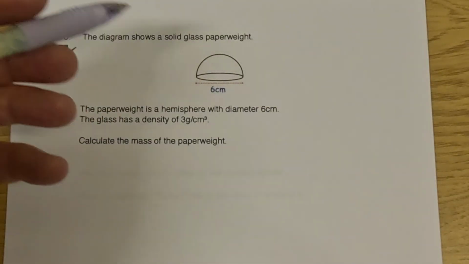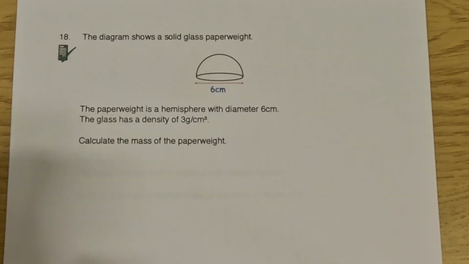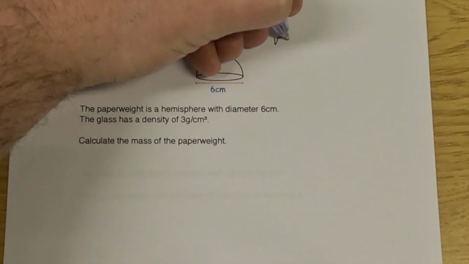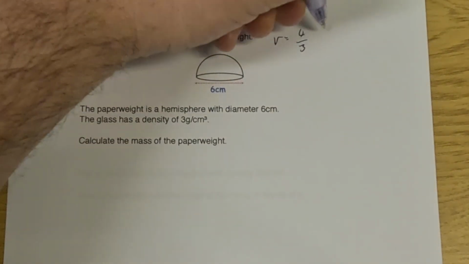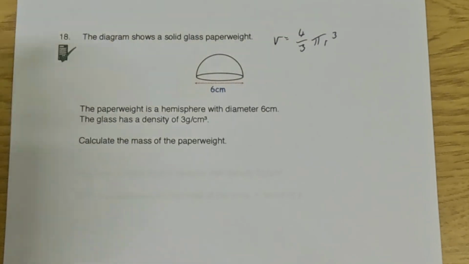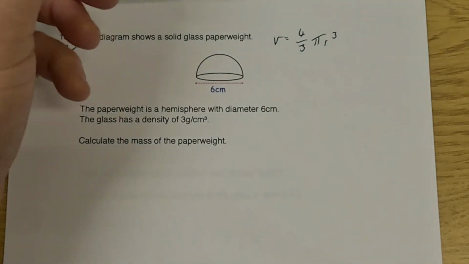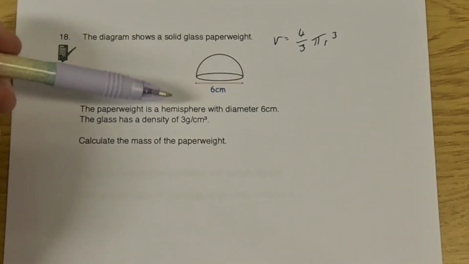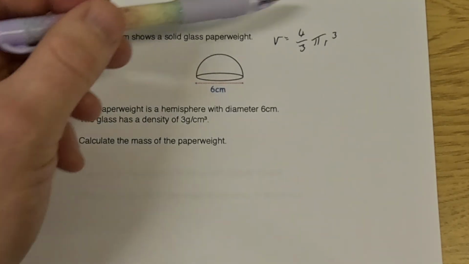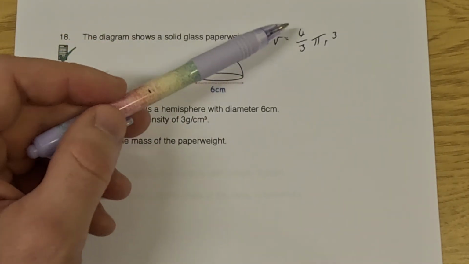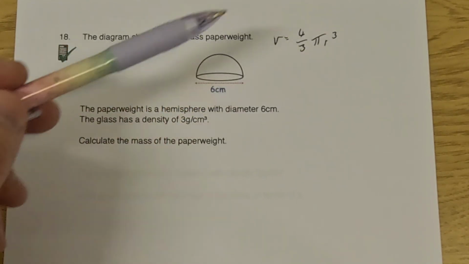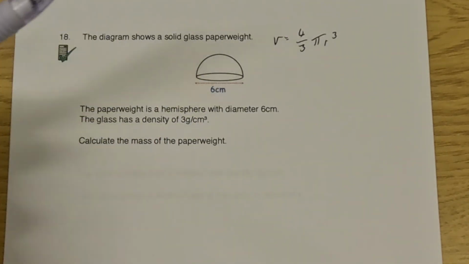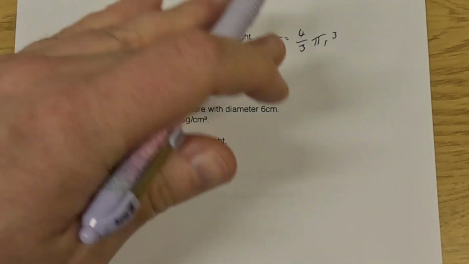So to find the mass of this paperweight, I'm going to first of all find the volume of the paperweight. So I want to find the volume of this hemisphere. So the volume of a sphere is equal to 4/3 pi r cubed. That's the volume of a sphere. So what we're going to do is work out the volume of the whole sphere, and then divide it by 2. Alternatively, you could divide this by 2, and that's equal to 2/3 pi r cubed. So you could just do 2/3 pi r cubed, and that'll give you the volume of the hemisphere. I tend to just work out the volume of the whole sphere and then half it.